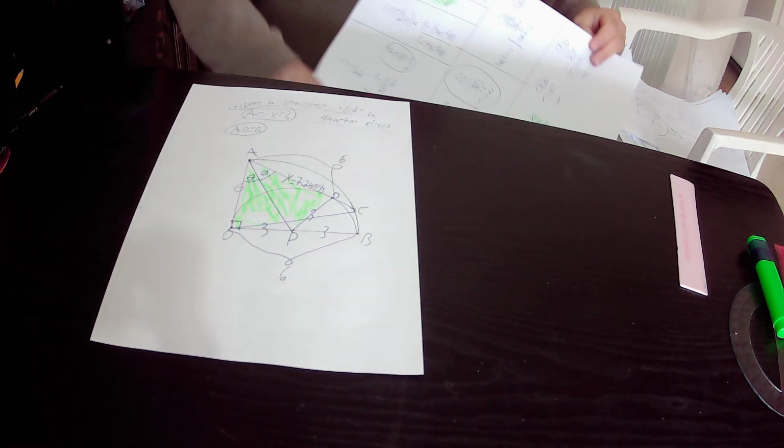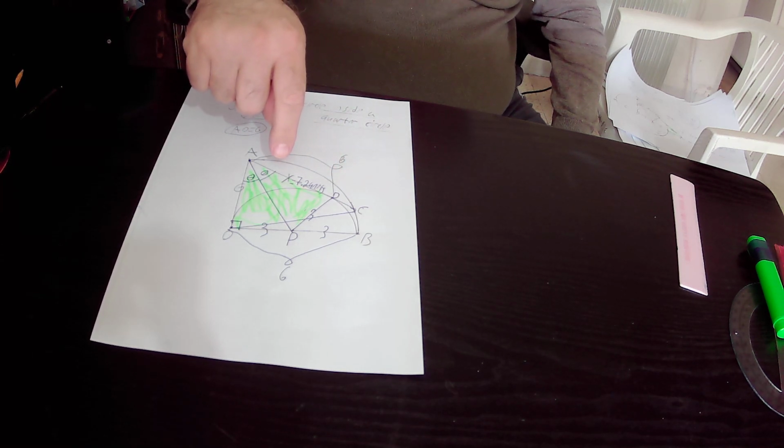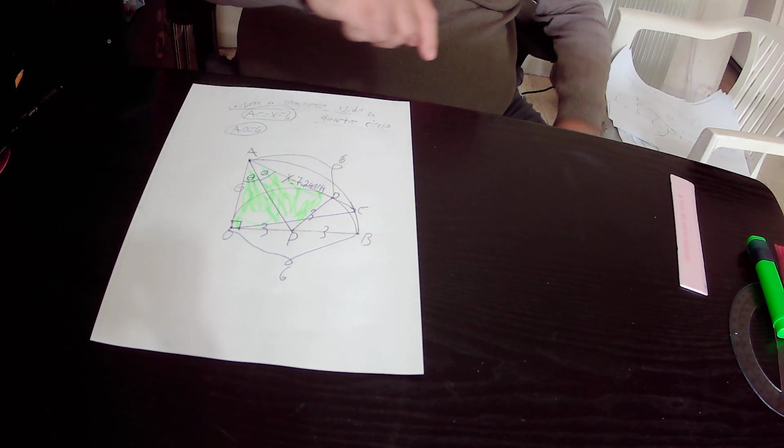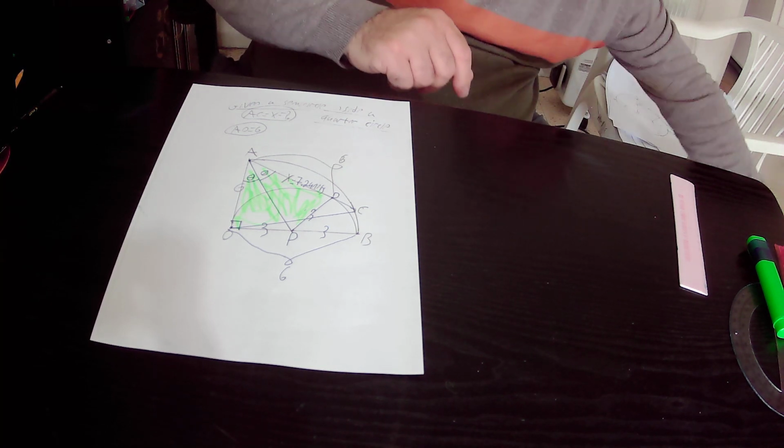So we found out that the length of line segment AC that is equal to x, it is equal to 7.2 units. We finished with the first method. In the next step, I will present to you how we found out the length of line segment AC that is equal to x according to the second method.